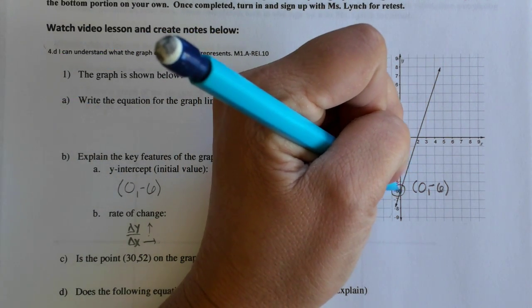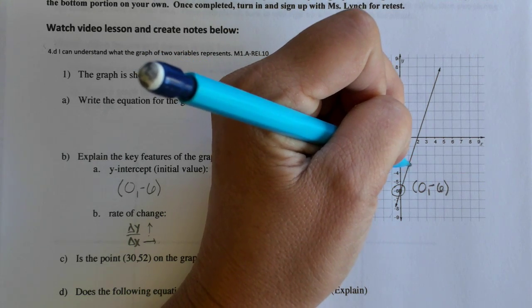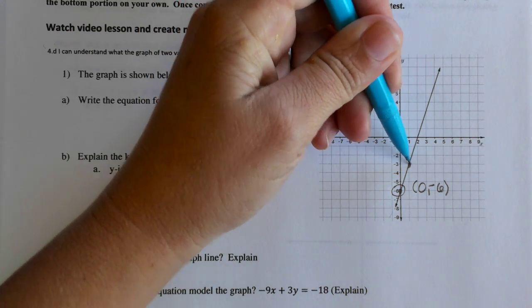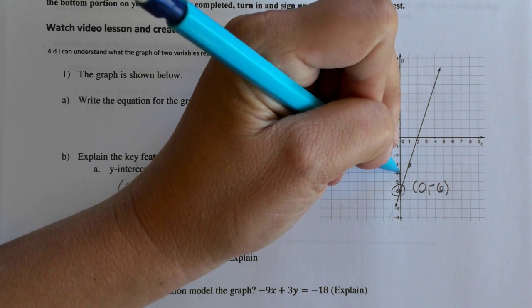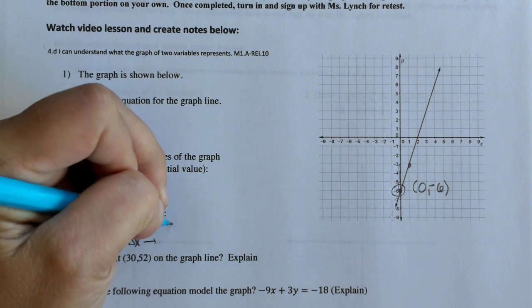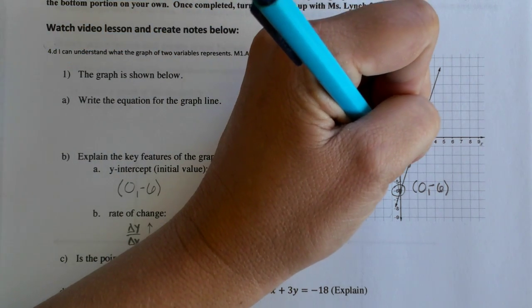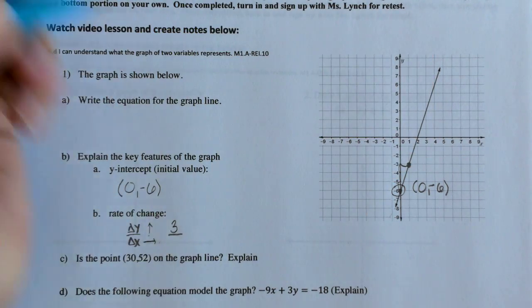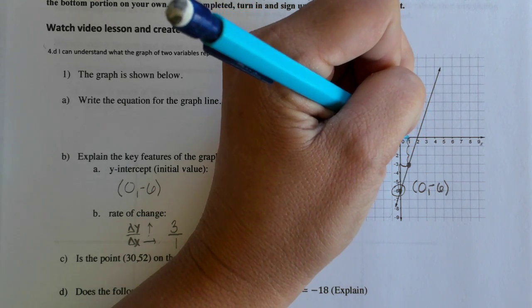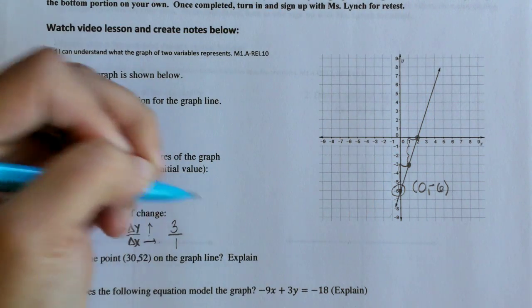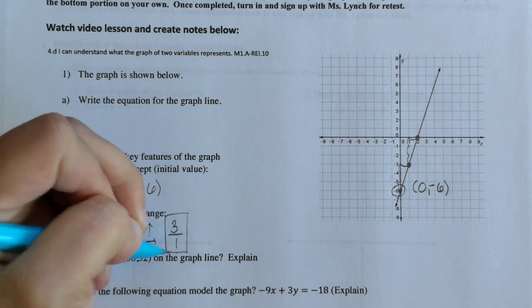So I'm here. I'm going to find my next good point. Next good point is right there. And so I'm going to look at my stair steps to get there, my driving direction. So I've got 1, 2, 3. So it's up 3 and over 1. And there's that point. And that's going to continue every time. 1, 2, 3, and over 1. And there's that point. So the rate of change is 3 over 1.